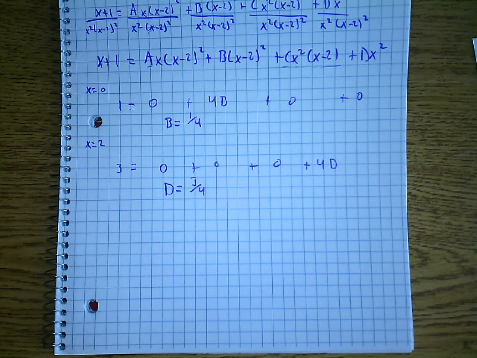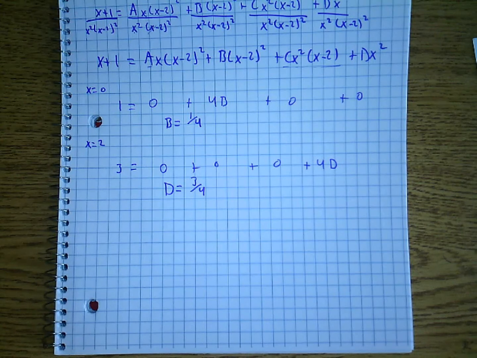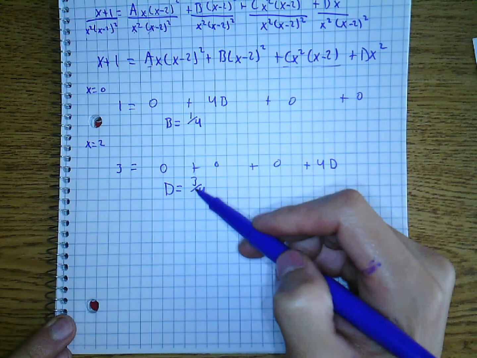It's unavoidable. So, earlier somebody asked me, will this always work? Well, it worked, but it just didn't help us find everything. But what I do recommend is, you know what B and D is, so now you no longer have a system of 4 equations, you're going to have a system of 2 equations. Agreed? So I'm going to plug these values in.